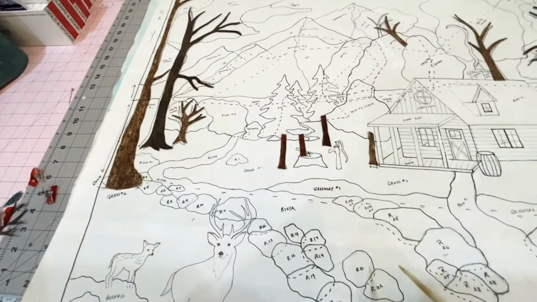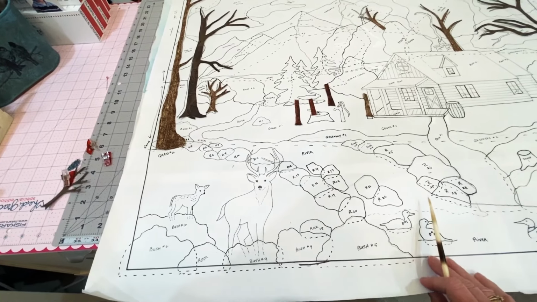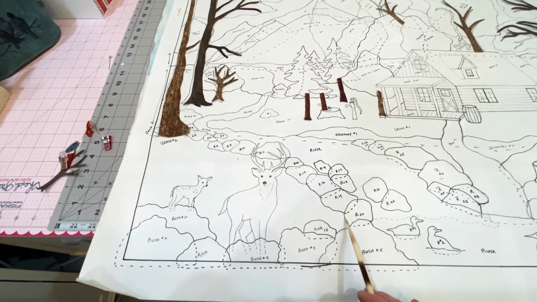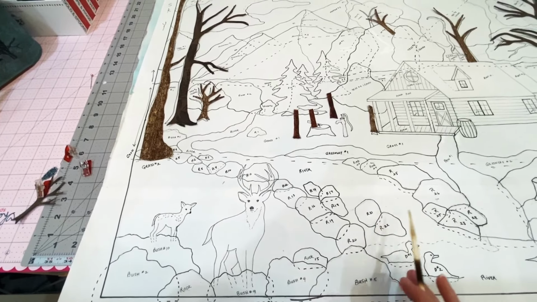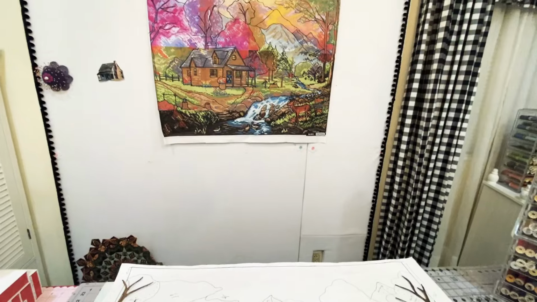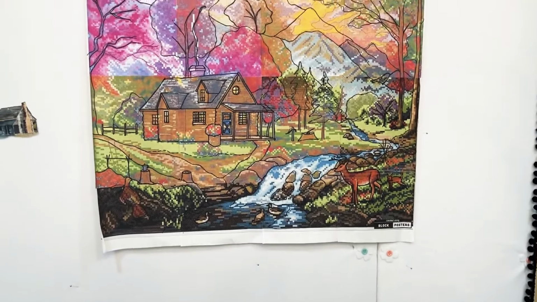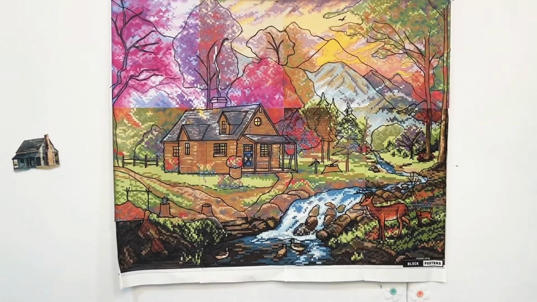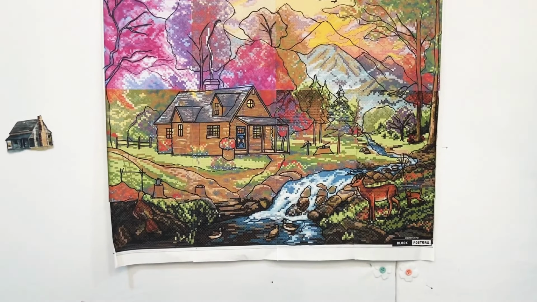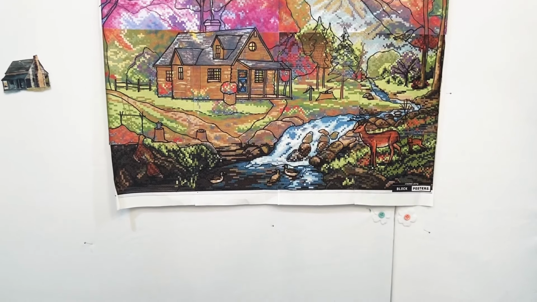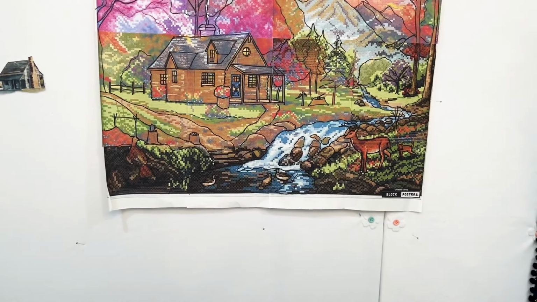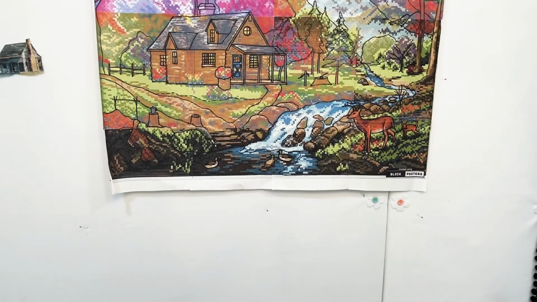So again, the nice part about having this master pattern is that you can decide what elements you want to leave in and what you want to change. Now, on this image, they have a buck standing sideways and a little doe or a little baby deer off next to that buck.